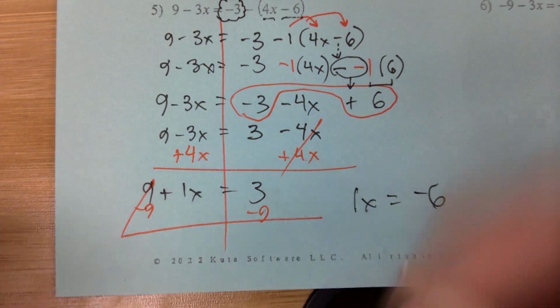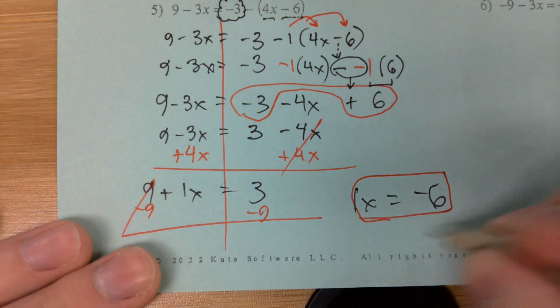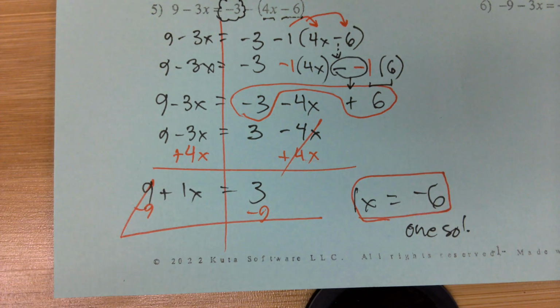Negative 6, that's right. Is that going to be one solution, many solutions, or no solution? One solution. Letter equals number, one solution. What number is that? This is number 5. Negative 6.